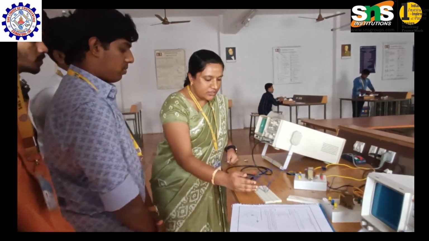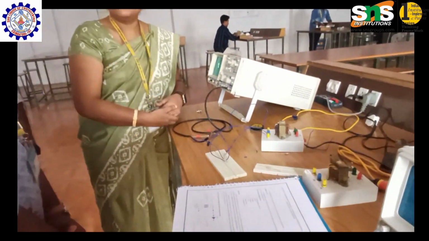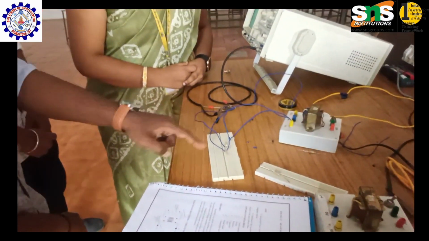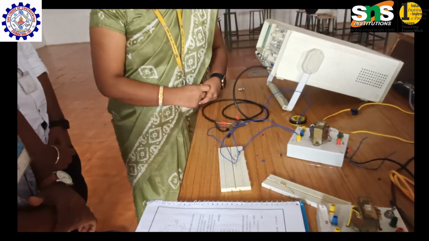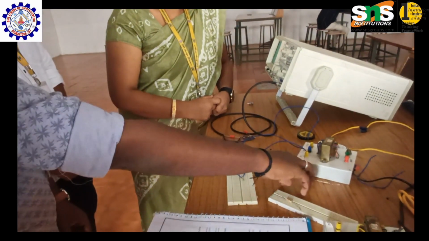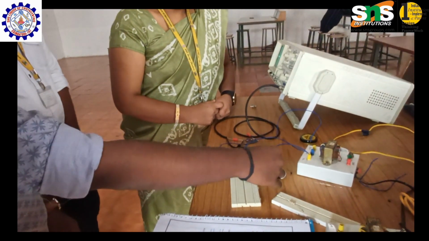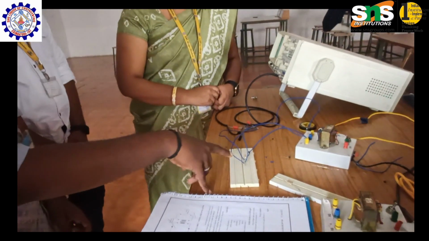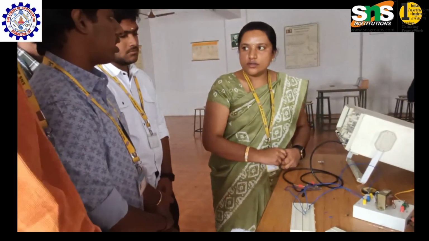How did you give the connection in this breadboard? Can anyone explain the connection? The PN junction diode is connected in series to the load resistance. The output from the center tap transformer at 1 volt is connected to the PN junction positive terminal, so forward bias. Okay. So the load resistor is connected in series.